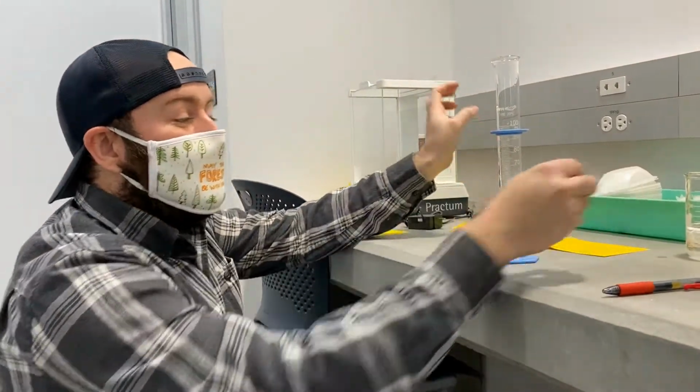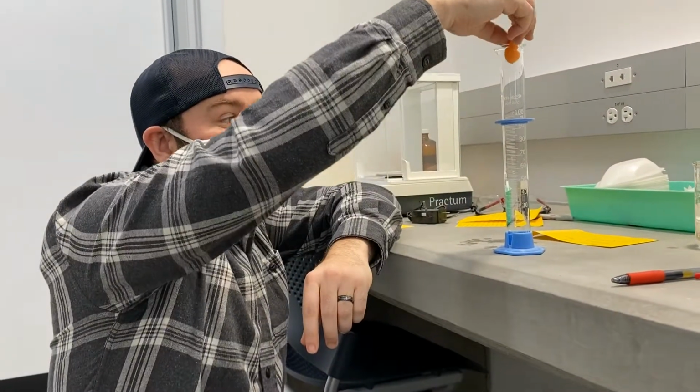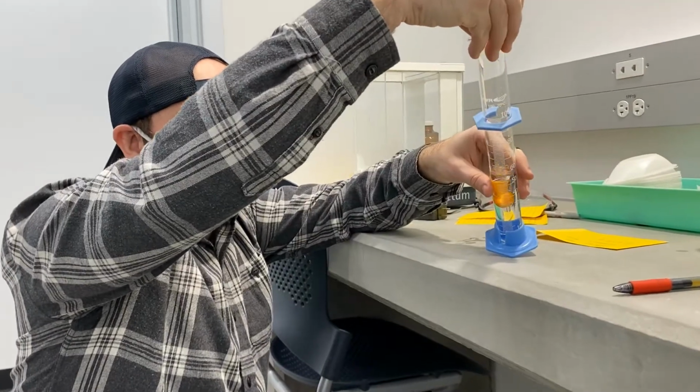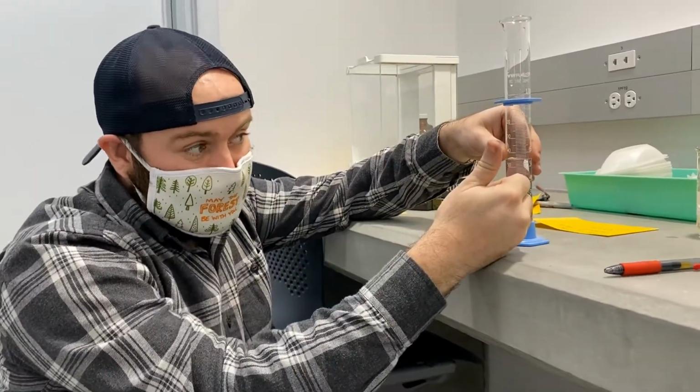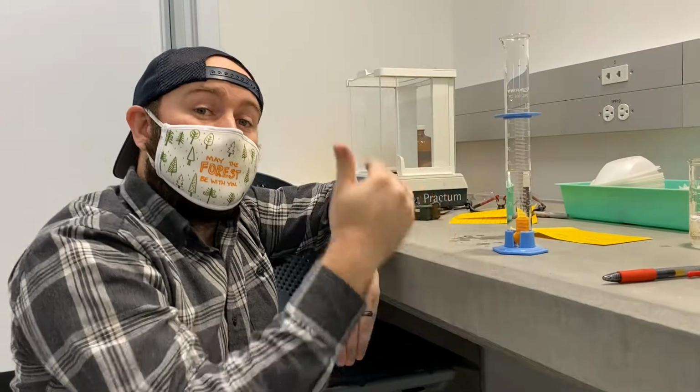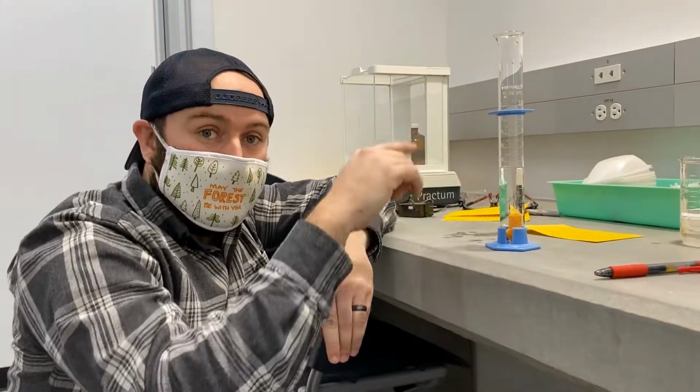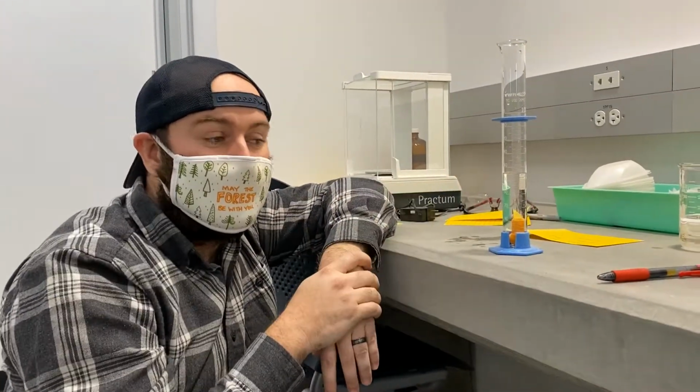Now I'm going to put my little alien guy into the graduated cylinder. I'm going to slide him down so he doesn't splash too much. And now that he's sunk, I'm going to re-record the volume. The change in the volume is the volume of my little alien here.